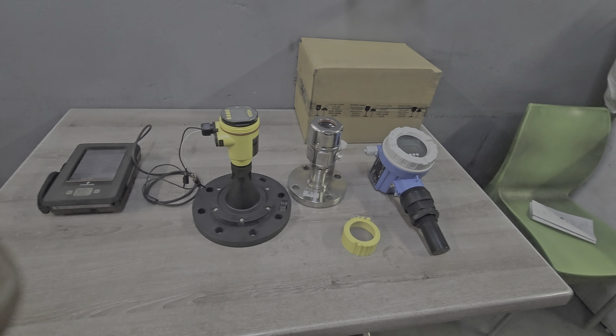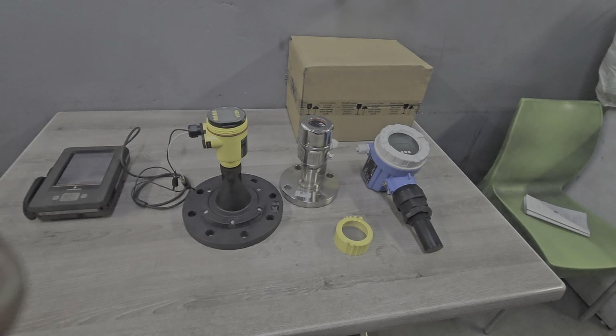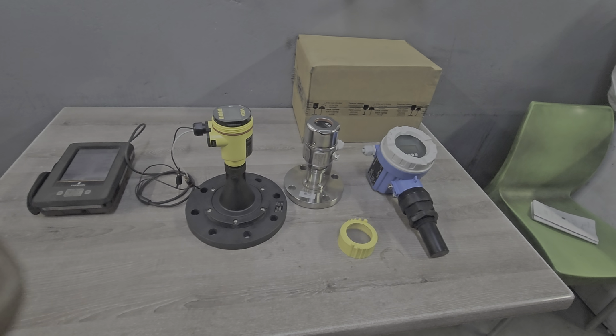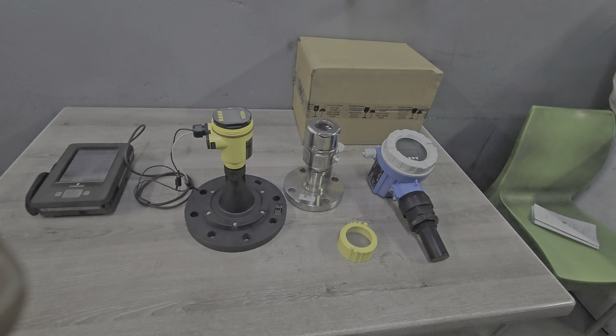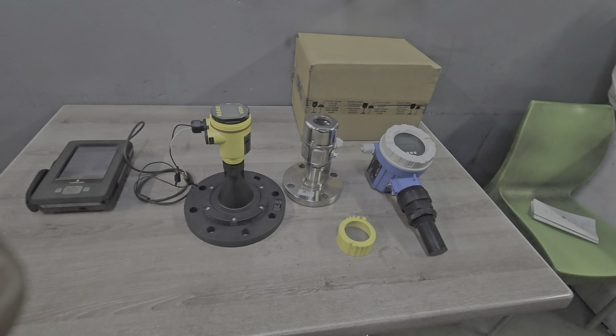So you will consult technical documentation to decide what level transmitter will work for your process, and once you've decided, you can set it up. Some are versatile and can be used for multiple processes, but I hope you're getting the point.